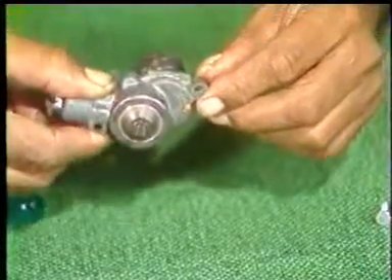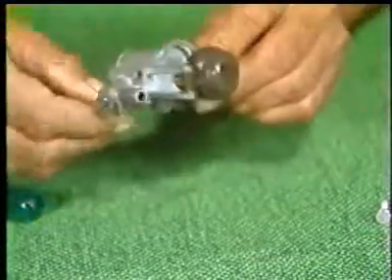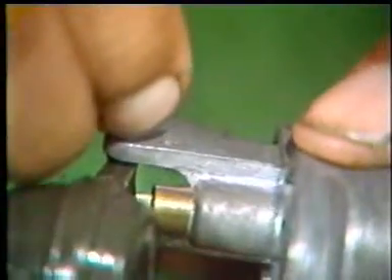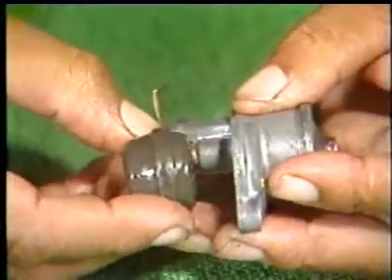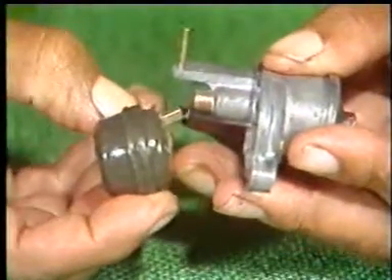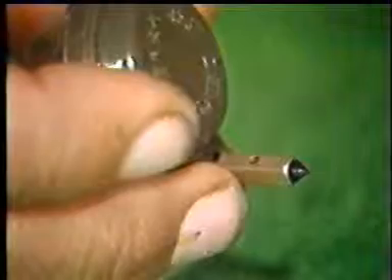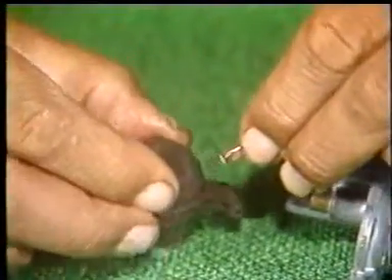This system consists of a float-operated needle valve and a seat fixed with the help of a pin as shown. This needle valve rests in its seat and is moved up and down, thus allowing or stopping the flow of fuel.